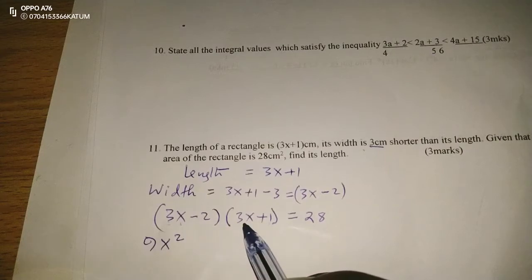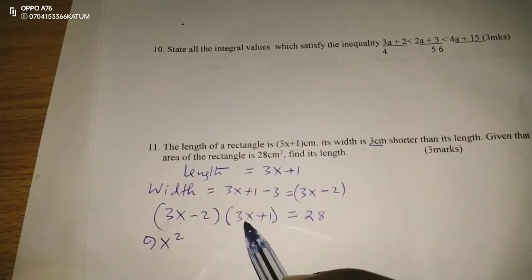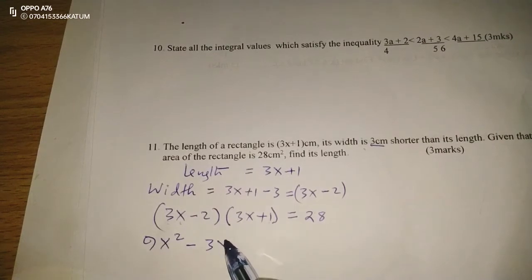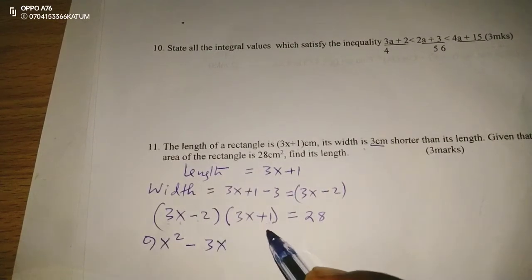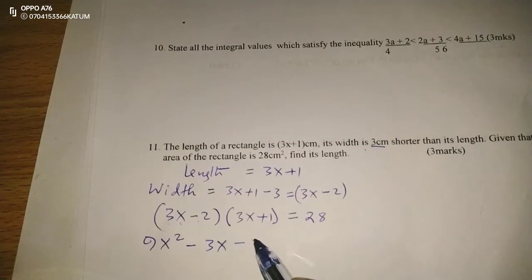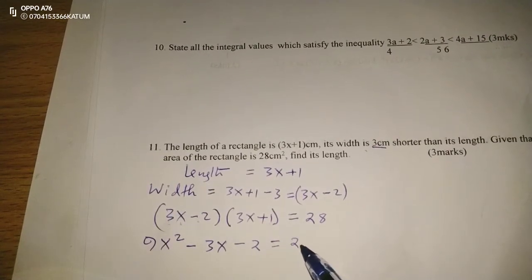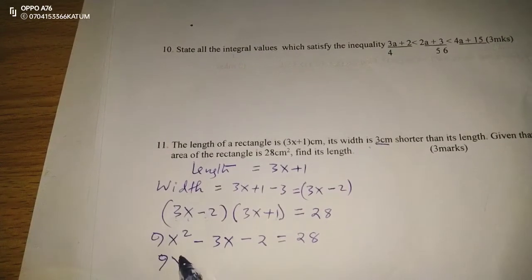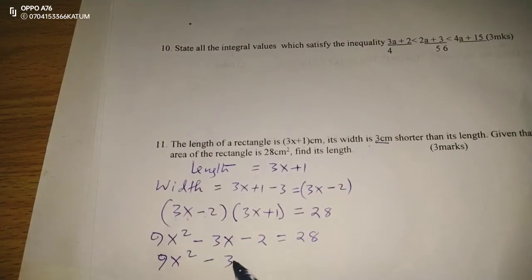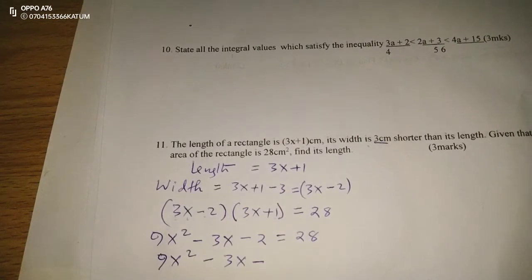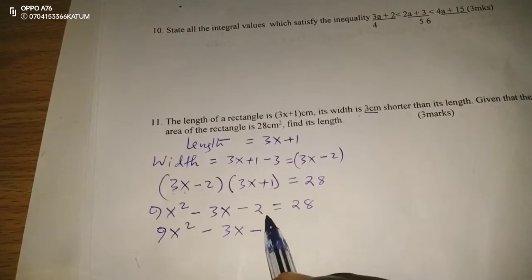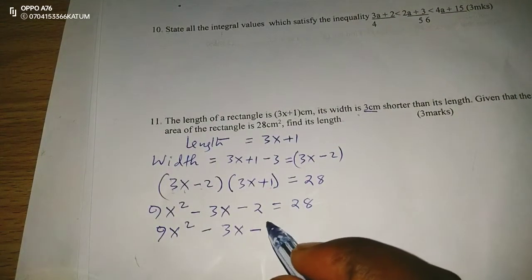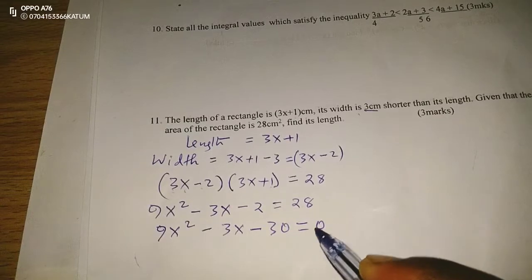And negative 2 by 3x, we get negative 6x. So we have 3x minus 6x, which makes it negative 3x. Then this is becoming negative 2 equals to 28. So now we can group like terms together and rearrange the equation to become quadratic in nature. This is going to be 9x squared minus 3x. Remember we got negative 2. When we bring 28, it becomes also negative. So negative 30 equals to 0.